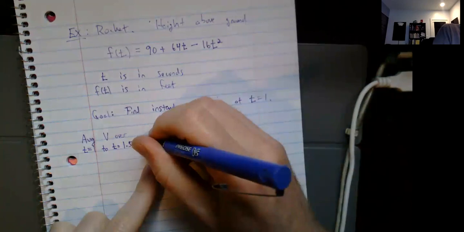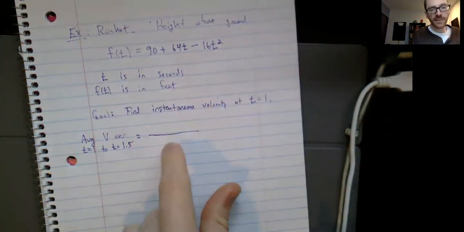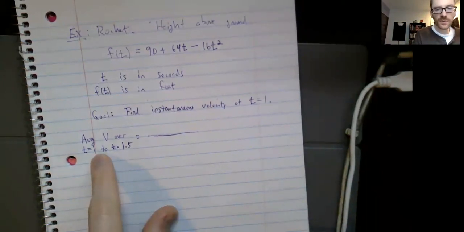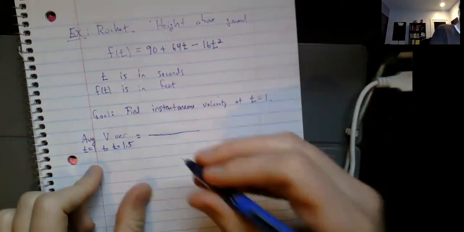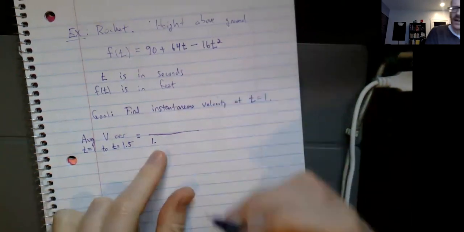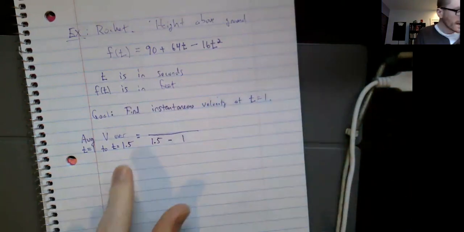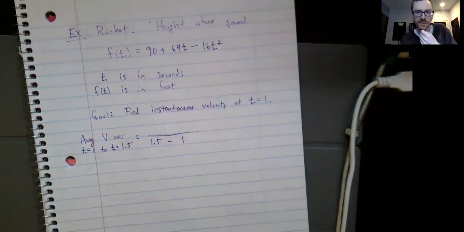So what is it? Well, of course, it's distance divided by time. Time is pretty obvious. If you're starting from 1 second and going to 1.5 seconds, then the amount of time elapsed is obviously half a second. But formally, how do you get half a second? It's just 1.5 minus 1, the ending time minus the beginning time. That's how you get the amount of time elapsed.